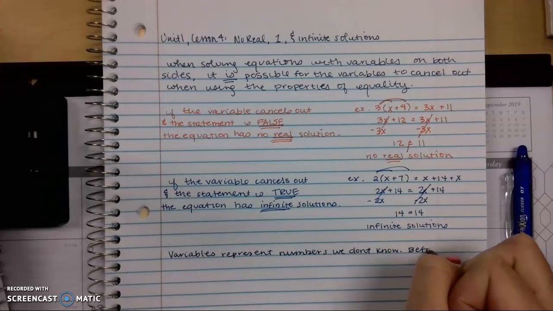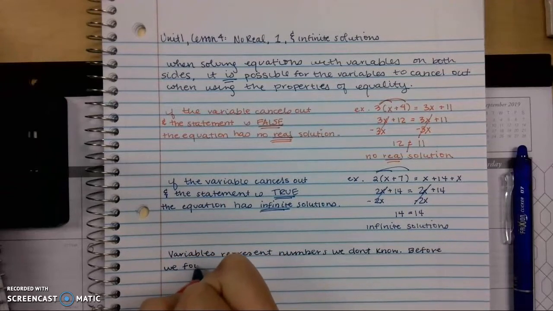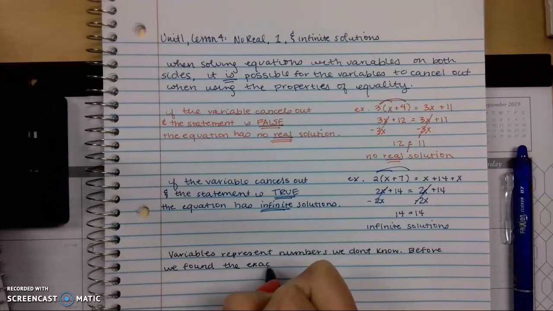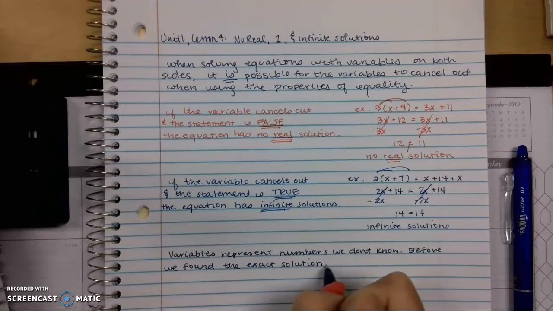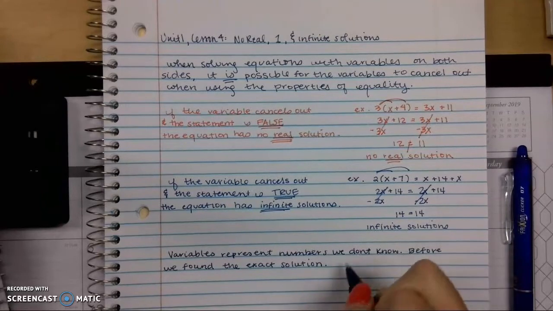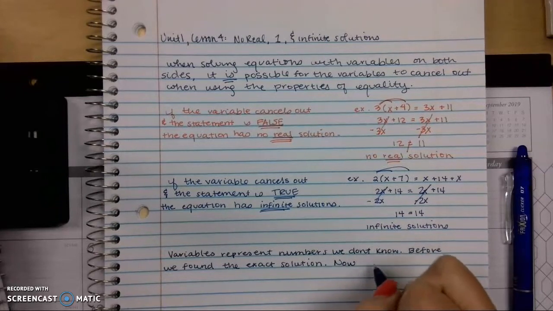Before this lesson, we found the exact solution. So when you found that x was equal to 4, that was its only solution. That was it. We stopped there.